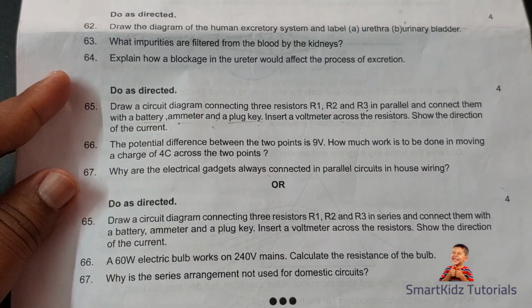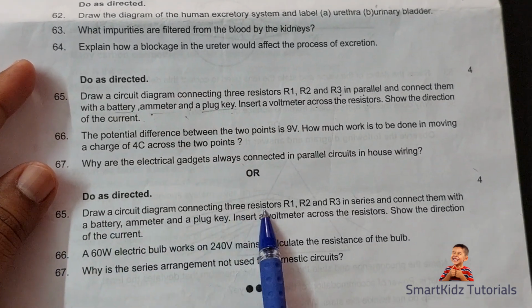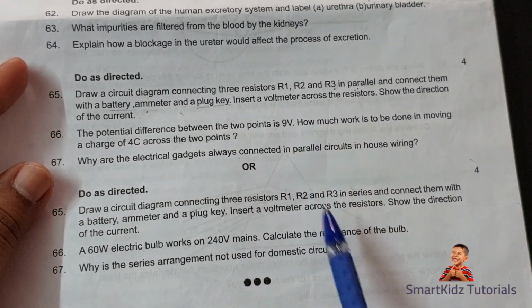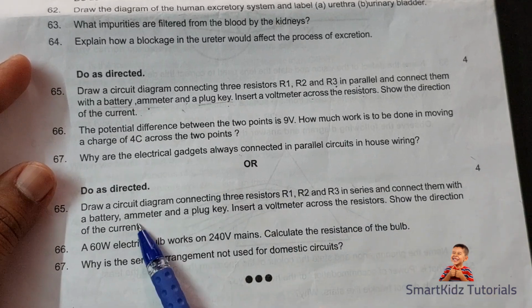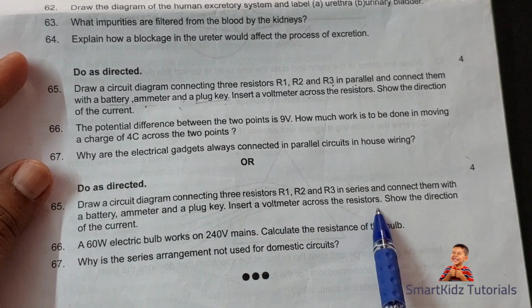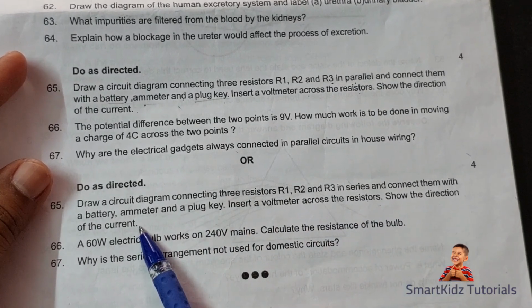Next, set 2 is directed. Draw a circuit diagram connecting 3 resistors R1, R2, R3 in series. This was in parallel, this is in series. Connect them with a battery, ammeter and plug key. Insert a voltmeter across the resistors. Show the direction of the flow of current.